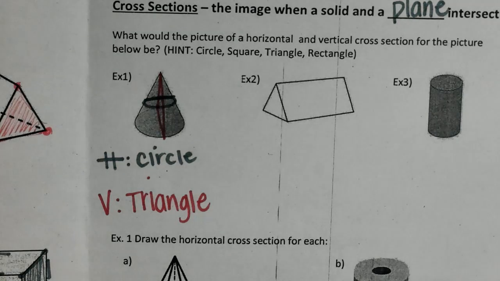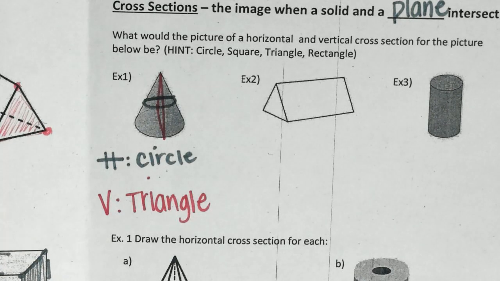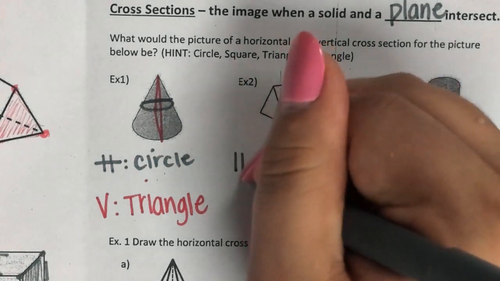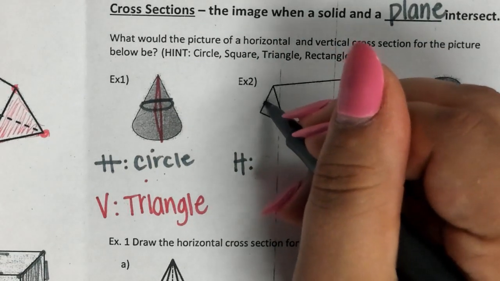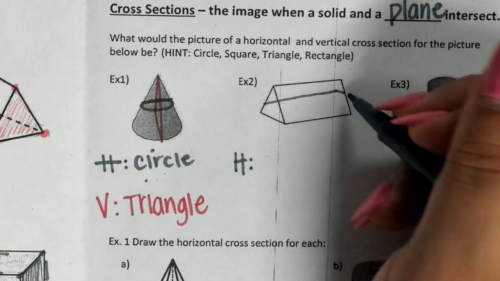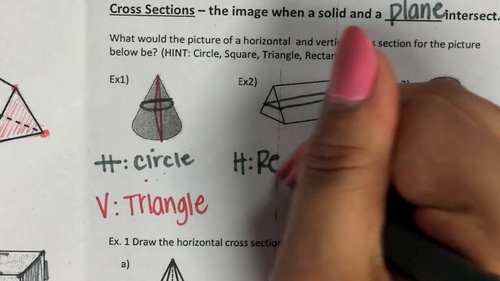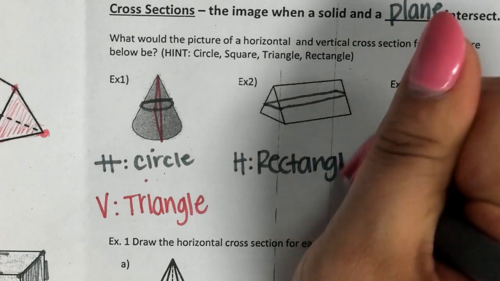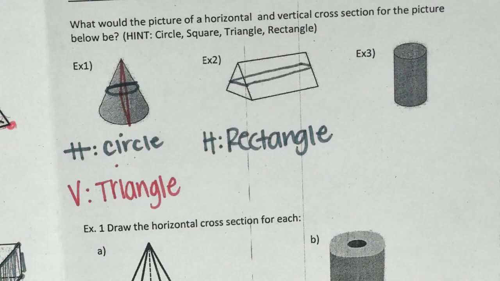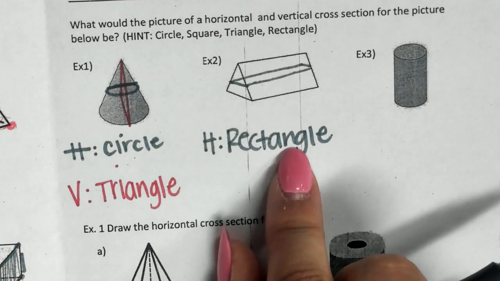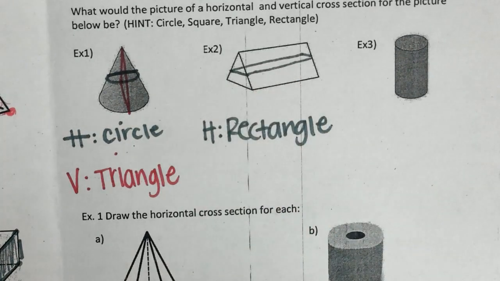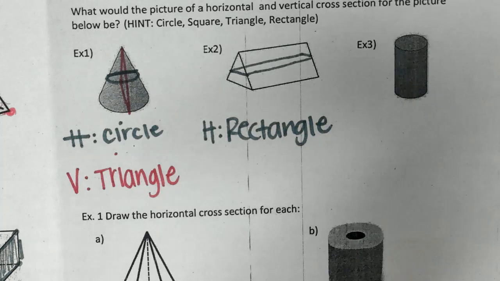Alright, what about this prism? What if I cut this horizontally, left and right? What if I were to cut this right here? What would I get? What's that thing called? A rectangle. Now, if you were to slant this, I think this is what you were talking about, Darielle. If you were to slant that a little bit, well, no, I think it would still be a rectangle. Or would it be a trapezoid? No, I think it'd still be a rectangle.